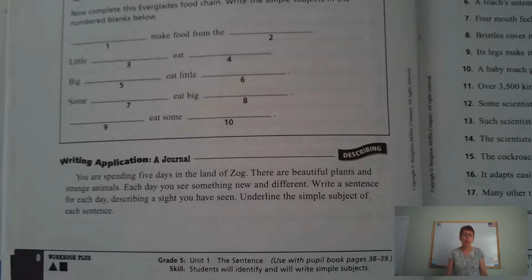But again, you want to make sure that you're writing complete sentences and that you're writing them correctly and that they make sense. They can be a little silly, but they do need to make sense and be grammatically correct. What you're writing about is describing a sight that you have seen on each day. Then you need to go back and simply underline the simple subject of each sentence. Again, if you have any trouble with that, reach out to me and let me know, and I'll be happy to help you with it.